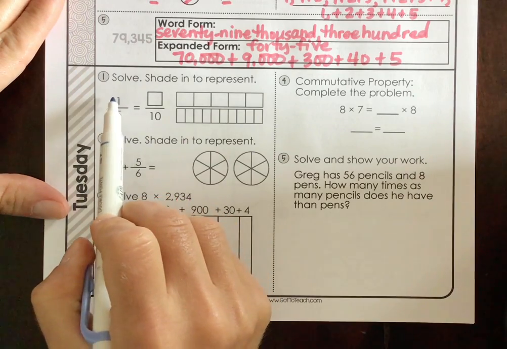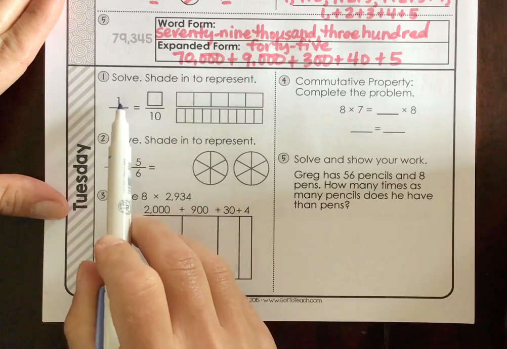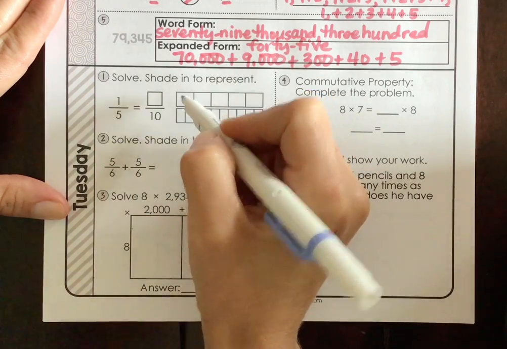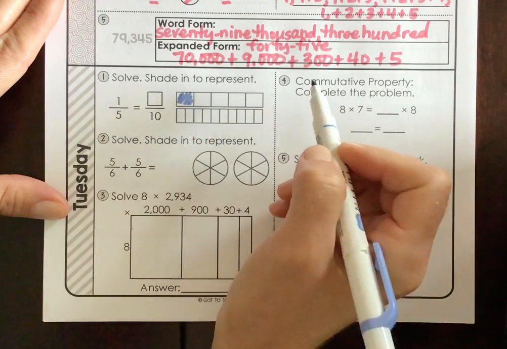Number one, you had to solve and then shade in to represent. We're making equivalent fractions here. So we started with the fraction 1/5. To show that, we look at our whole. It's been divided into 5 parts. To show 1/5, you shade in one of them.